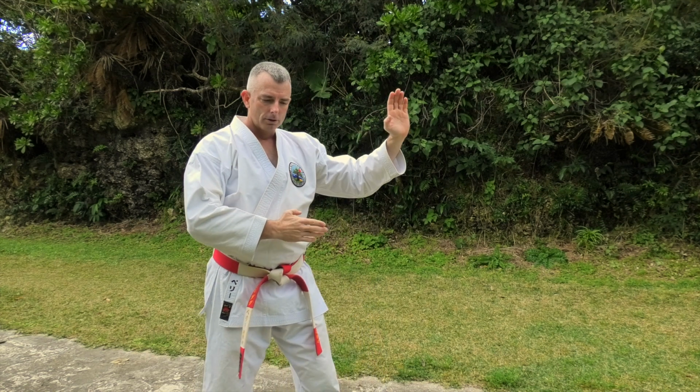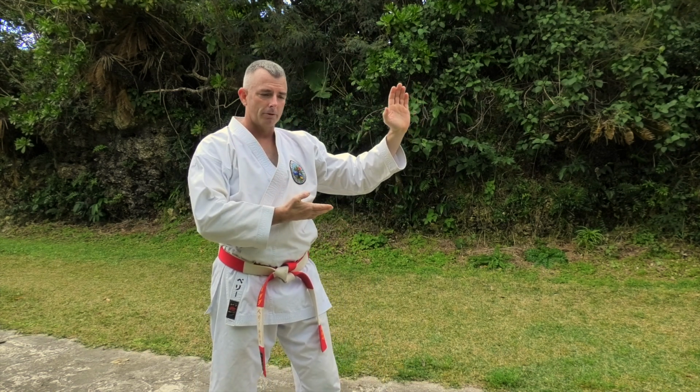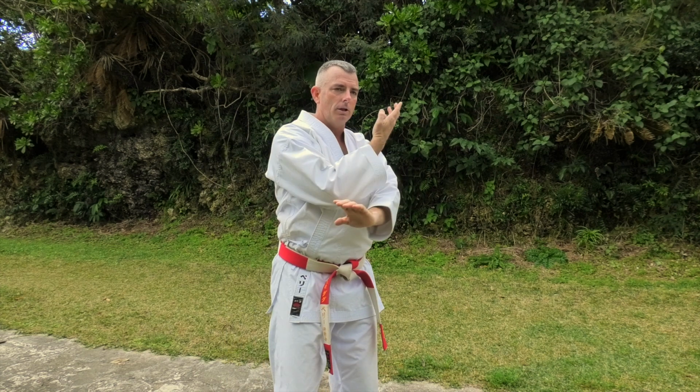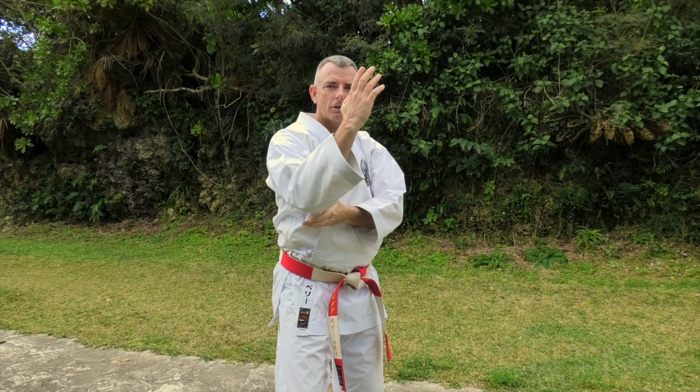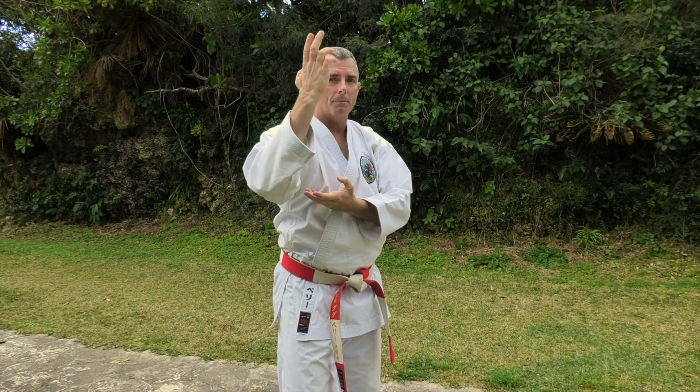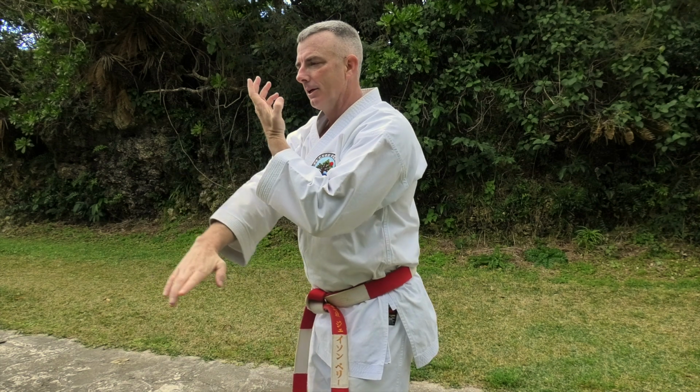So for a shitoke, for example, if I'm going from here to here, the technique actually occurs somewhere in this range, or maybe even from here as we pass through that to the next technique, but the technique might occur somewhere in between.